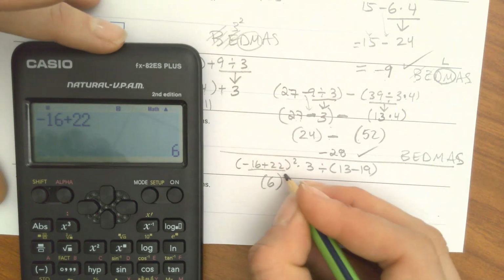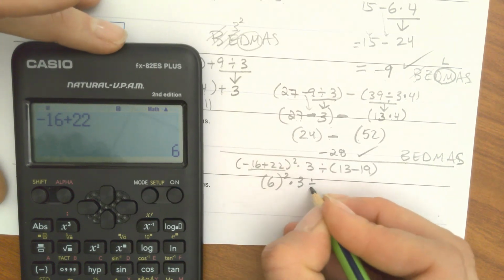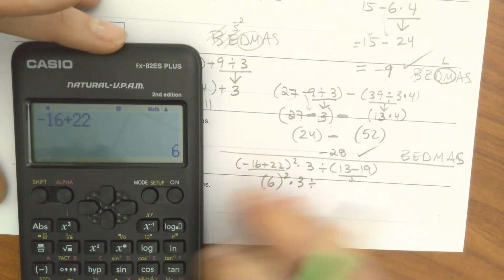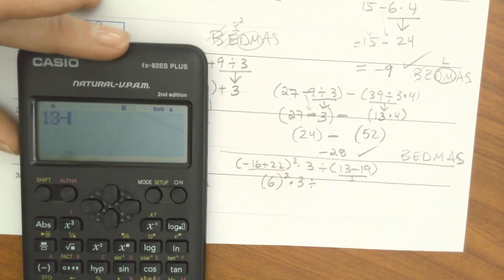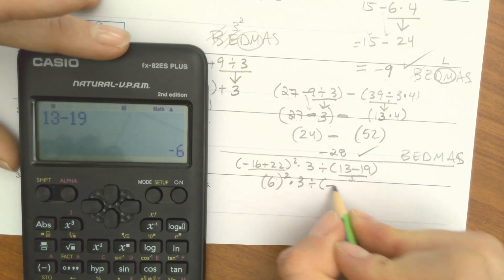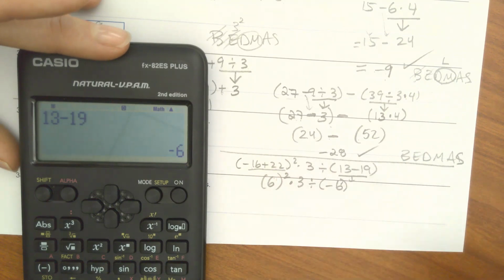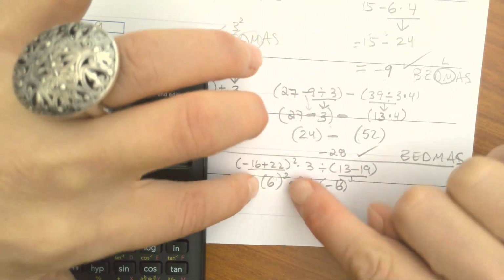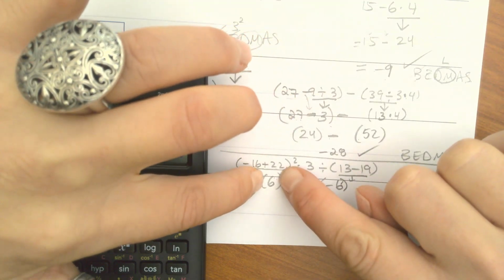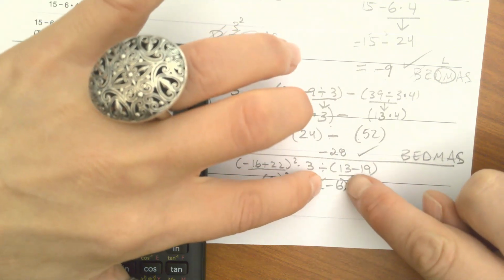Keep my brackets and put that on the top. Now I can do this bracket at the same time because it's far away, not touching that bracket. So I'm going to do that. I'm going to keep my brackets just in case. So brackets. Do I have more brackets? Yes, but let's look inside. I can't do anything with the 6. I can't do anything with the minus 6.